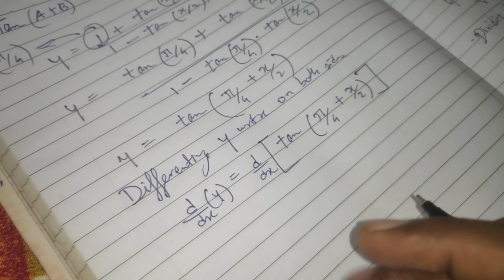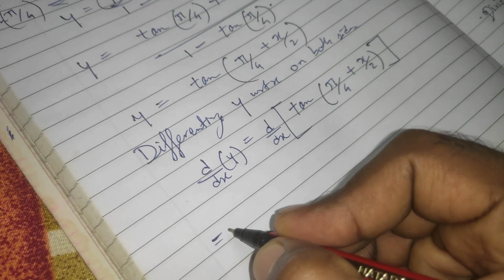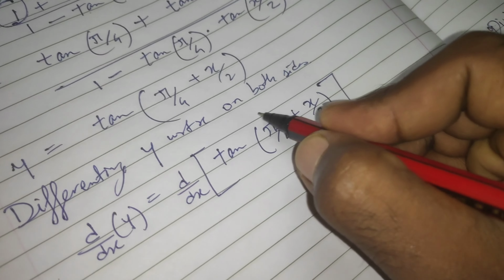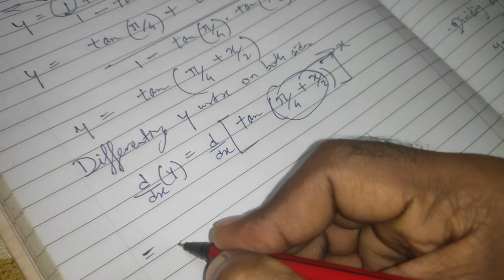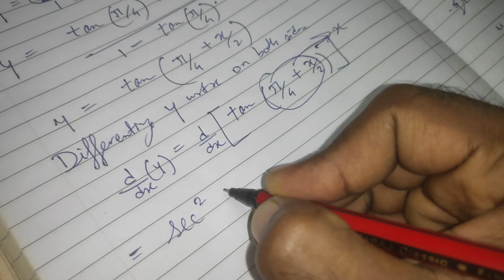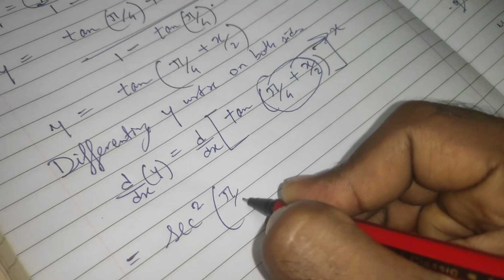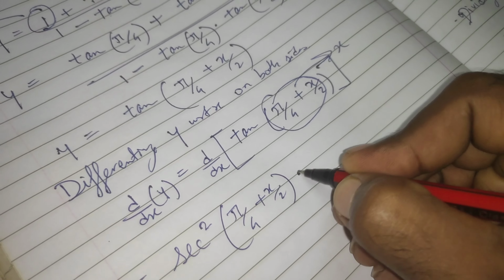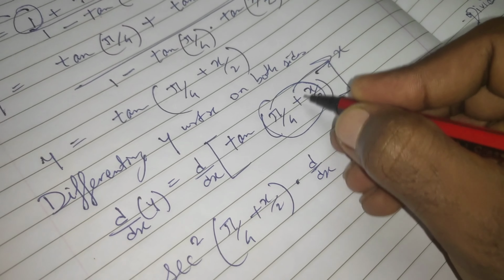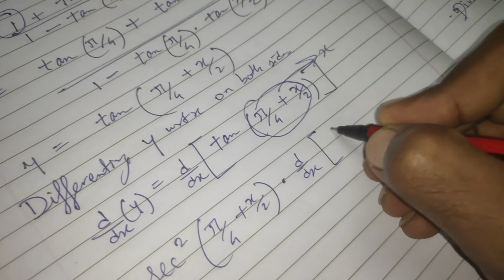Now this whole term I am considering as x, as we have the formula that the derivative of tan x is sec square x. So x I have considered as pi by 4 plus x by 2, into the derivative of which I have considered as x, that is pi by 4 plus x by 2.